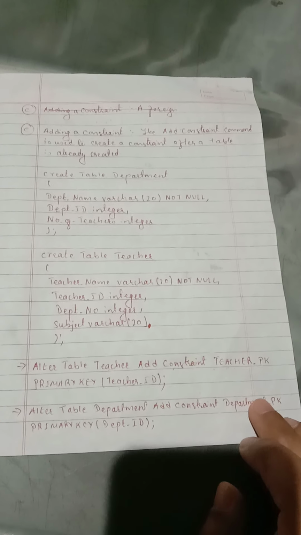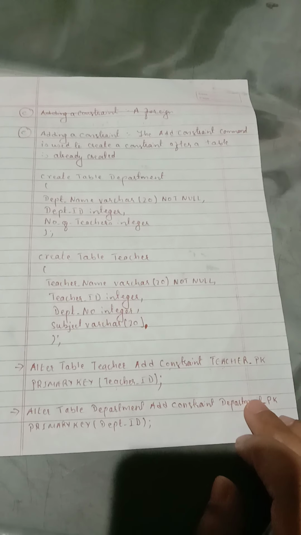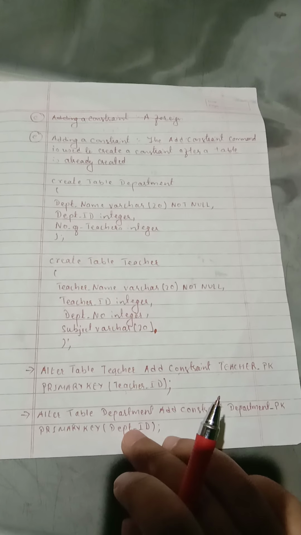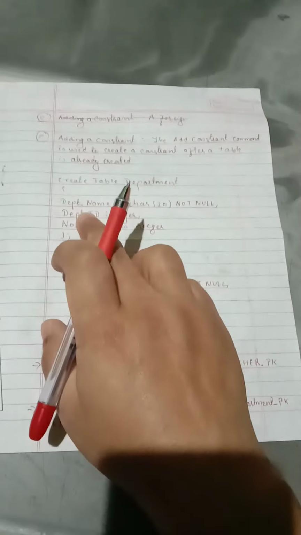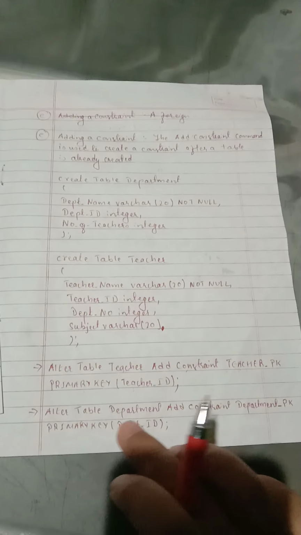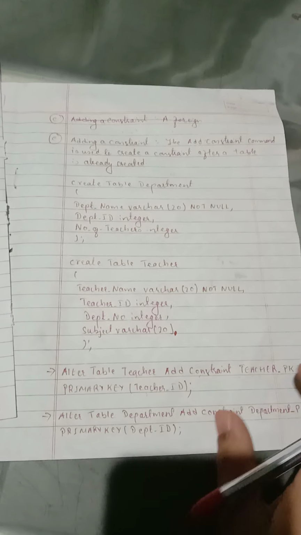This is just a name to know that department id will be the primary key. In the brackets I have given the column name of the department table, department id, so it will be the primary key of the department table.